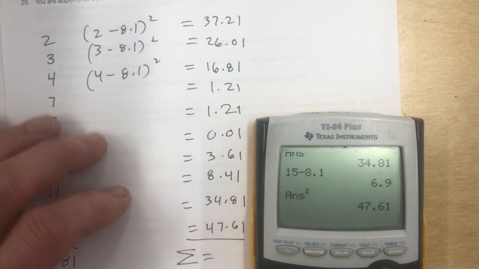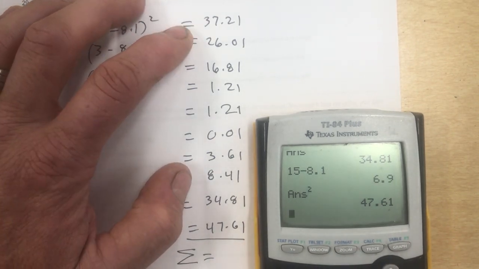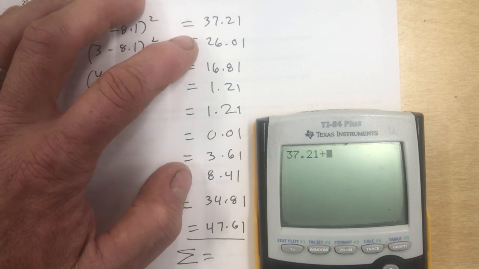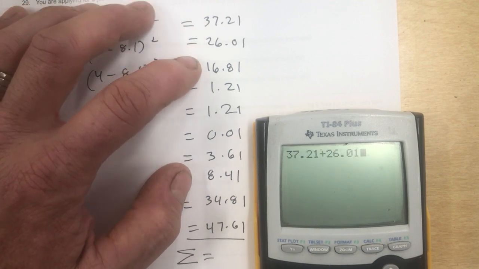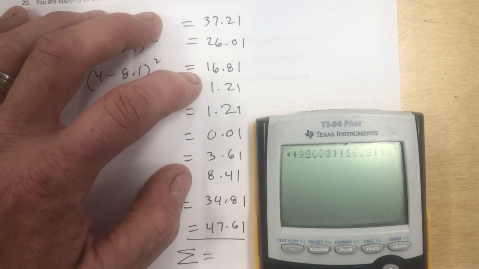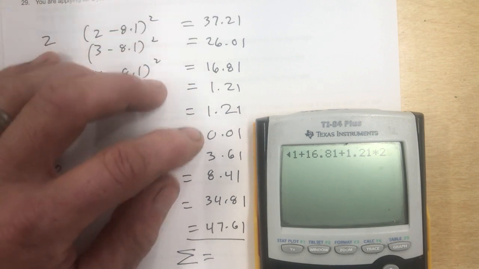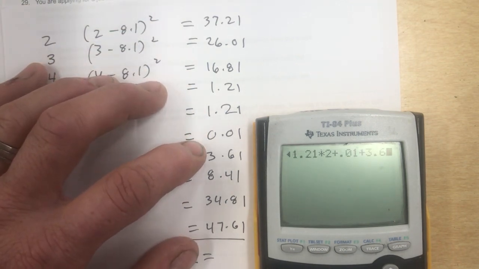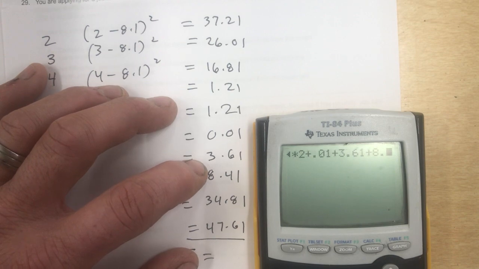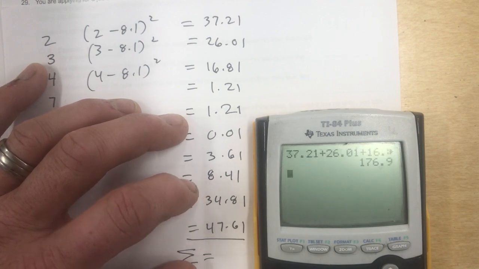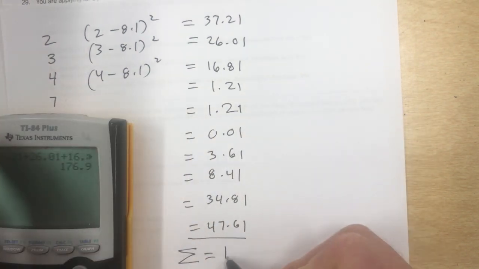So let me get my calculator here. Clear off. 37.21 plus 26.01 plus 16.81 plus 1.21 times 2 of those plus 0.01 plus 3.61 plus 8.41 plus 34.81 plus 47.61, and here's what I got, 176.9.